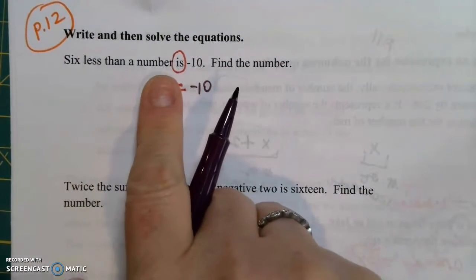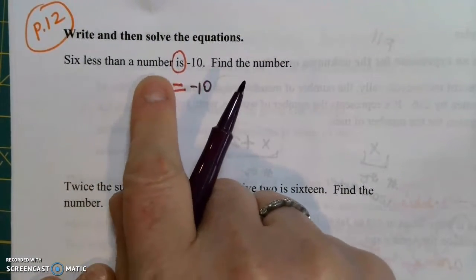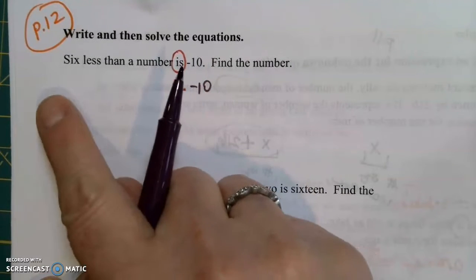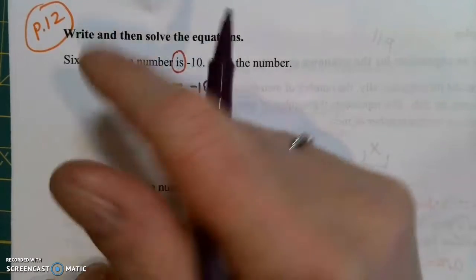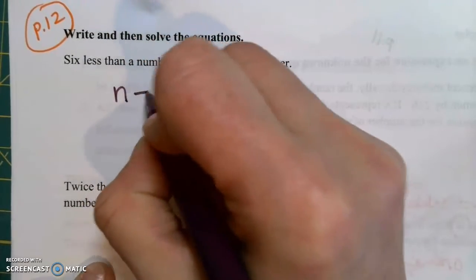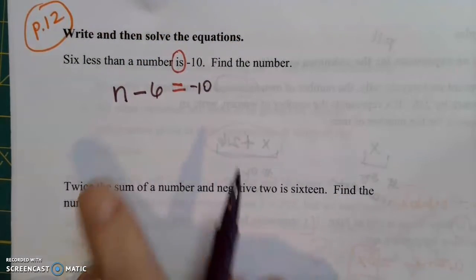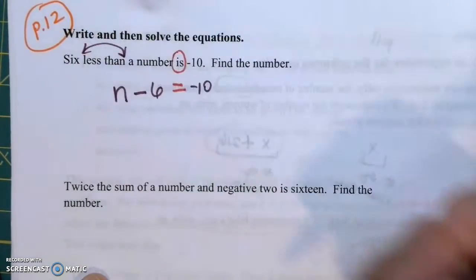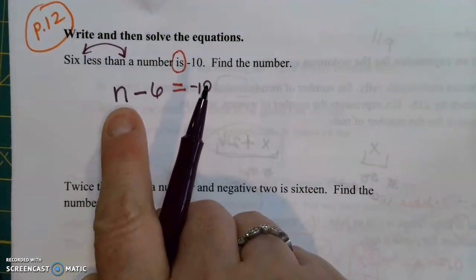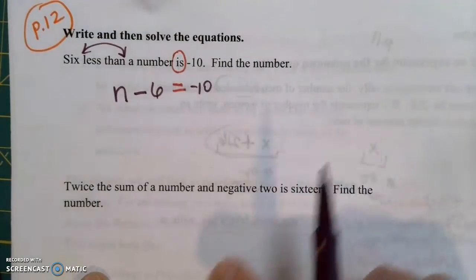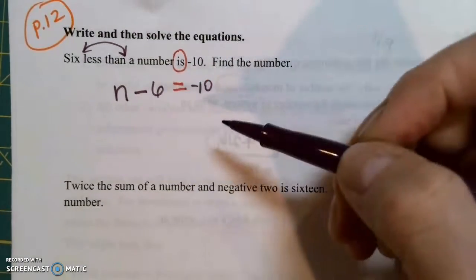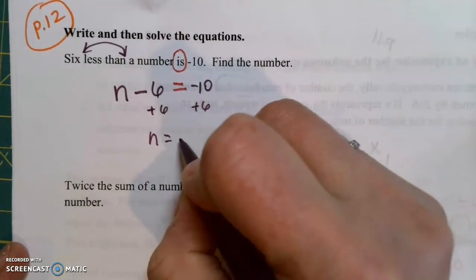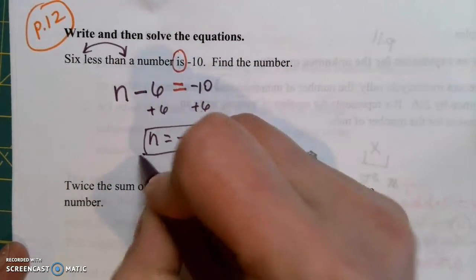On the left, we have some translating to do. We need to have a number, so that's going to be our variable, whatever variable you'd like to use, and 6 less than that. So that means I'm starting with n and I'm subtracting 6. This is the one that tells you subtraction, but also tells you that you have to switch the order, because I start with the number, but then I take 6 away. And then from here, it should be a fairly straightforward solving of the equation. Add 6 to both sides. So n is 16.